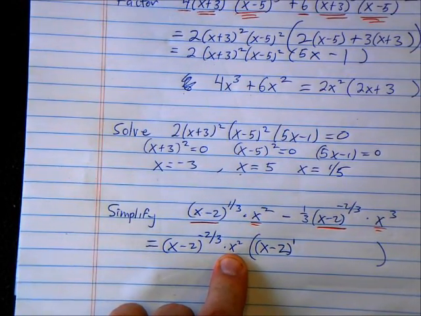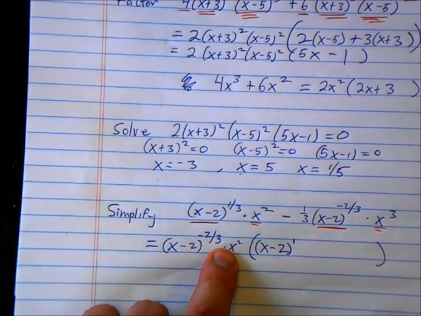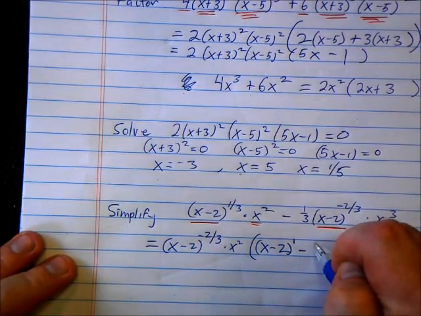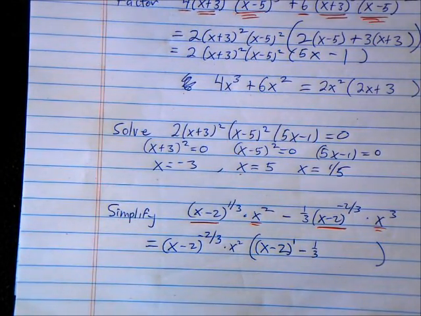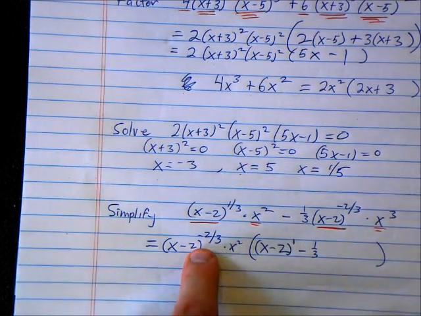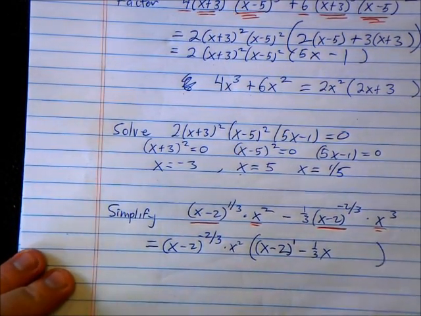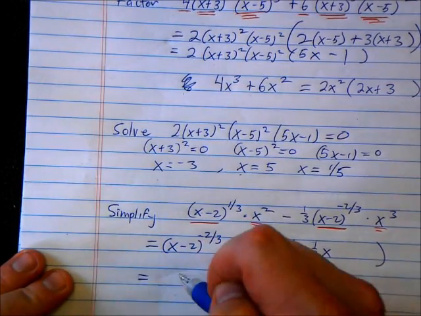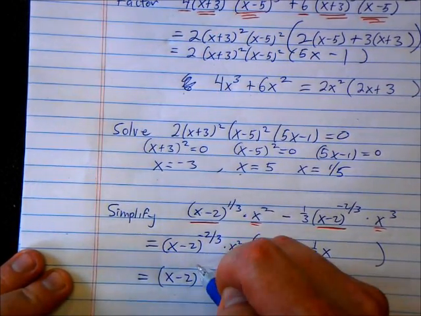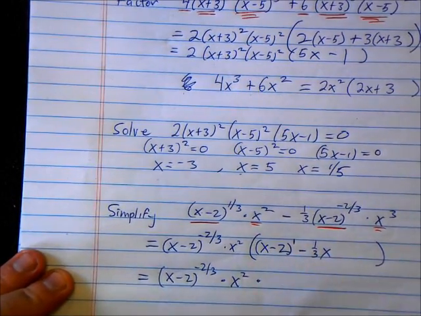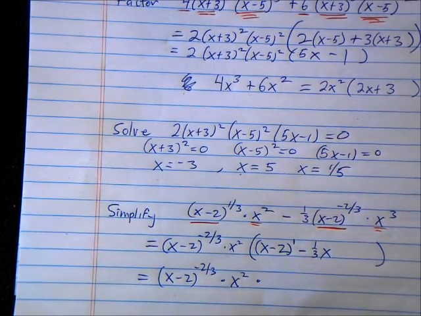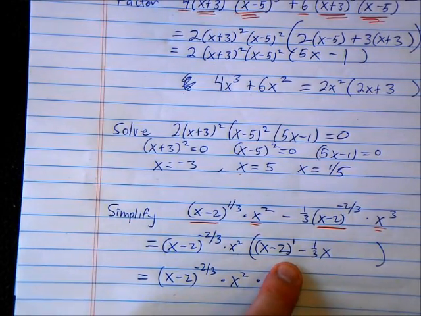And then what about the x squareds? We factor all of them out, didn't we? Because we had x squared, factored out x squared. Minus 1/3. How many x minus 2's are left over? None, because we factored them all out, because we factored out negative 2/3. And then we'd have an x. All right, so final answer, we would write x minus 2 to the negative 2/3 times x squared times x minus 2 minus 1/3 x.